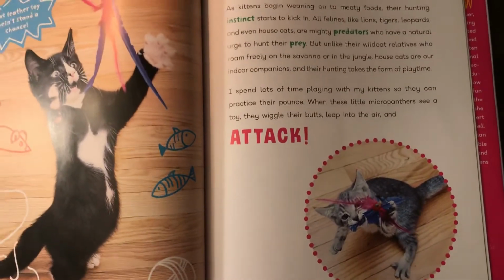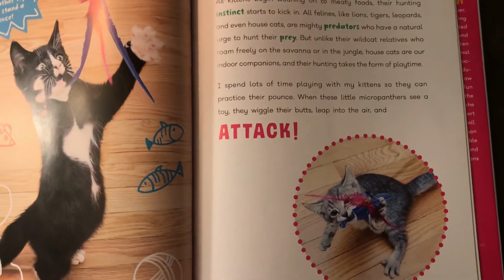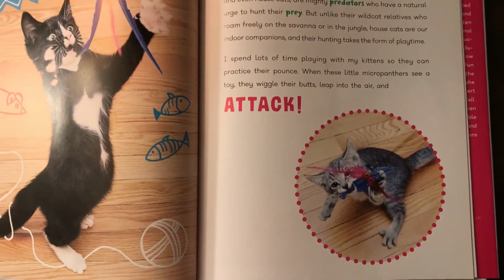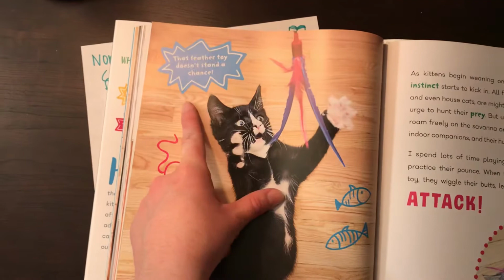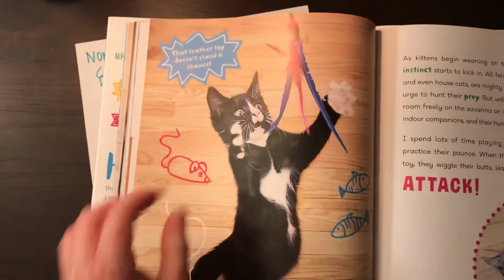I spend lots of time playing with my kittens so they can practice their pounce. And when these little micropanthers see a toy, they wiggle their butts, leap into the air, and attack. And this caption says, "That feather toy doesn't stand a chance."